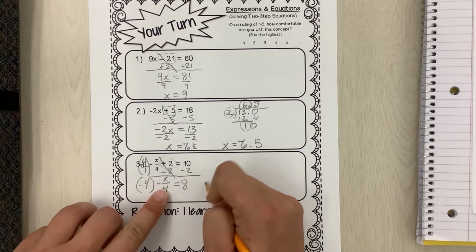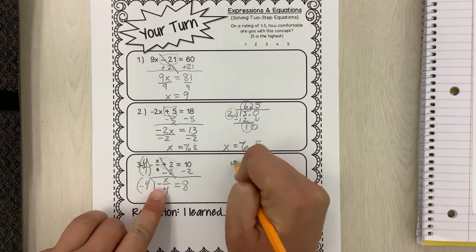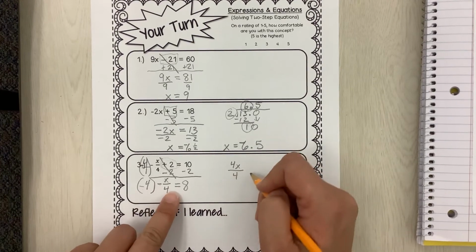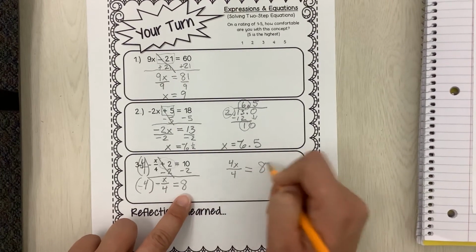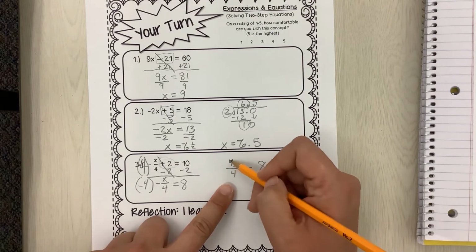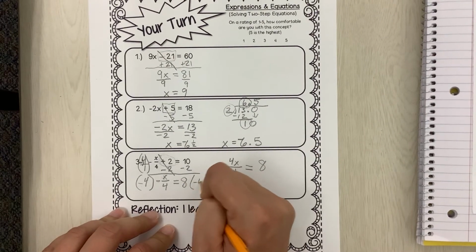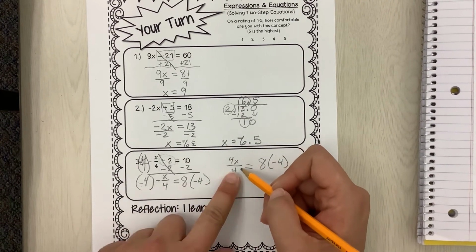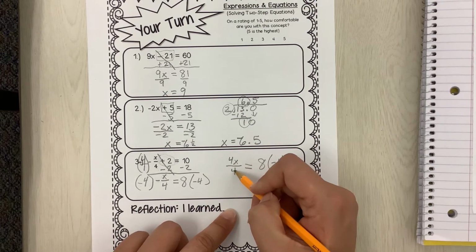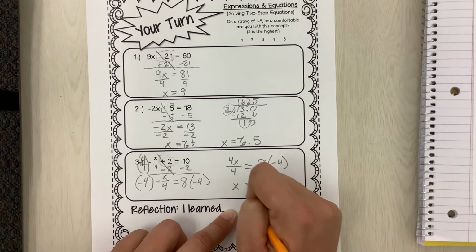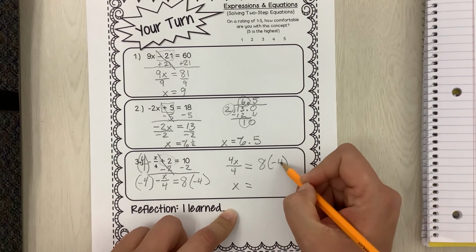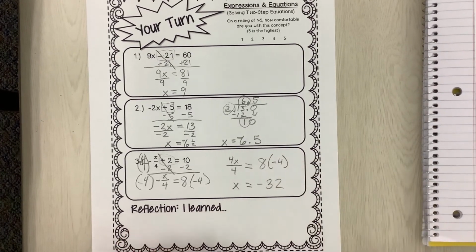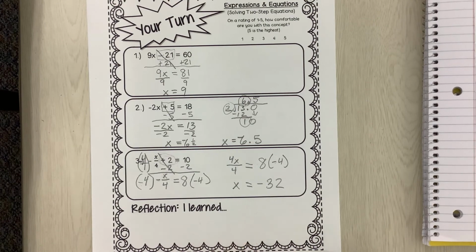This ends up coming out as 4x over 4, right? Because 4 times x and 1 times 4. This is what the fraction would give us, equals 8. But I should be multiplying both sides, so don't forget to do that. Multiplying 8 times negative 4. I just want to show you this fraction part though. So 4 over 4 equals a positive 1. So x is by itself. And 8 times a negative 4 is a negative, because it's a positive times a negative, and 32. All right, go ahead and do your reflection and keep going on your work.